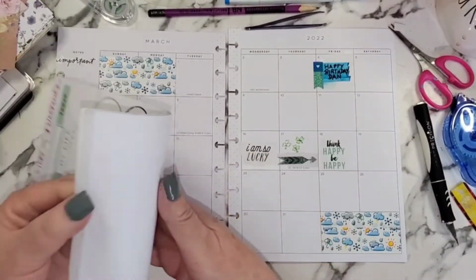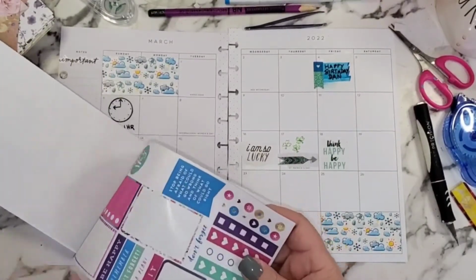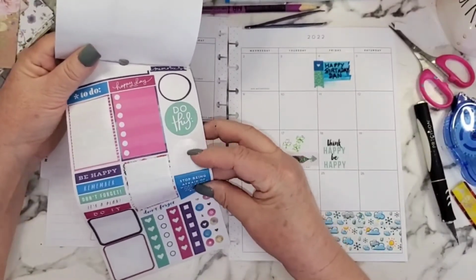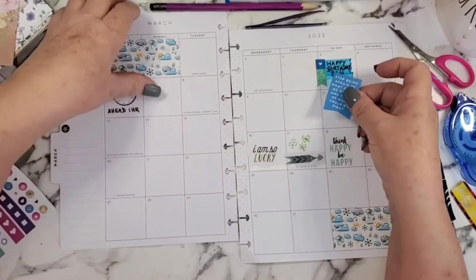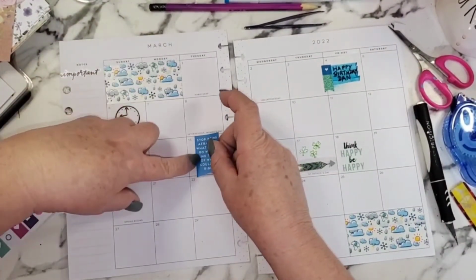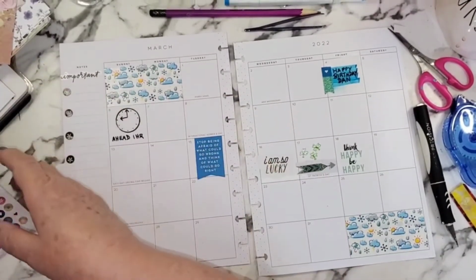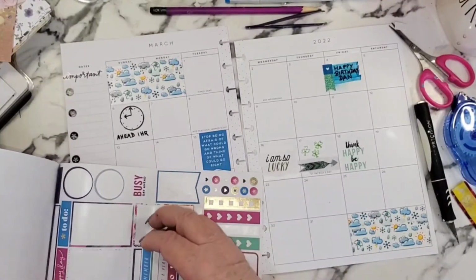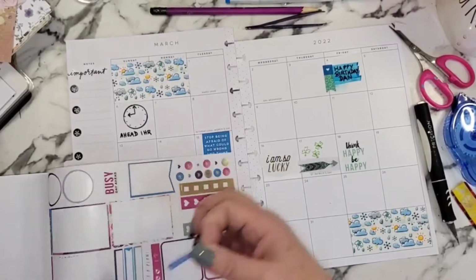So I think these are, I love this blue. Stop being afraid of what could go wrong and think of what could go right. That is really cool. And because I have that there, I'm just going to put it over here like that. I have this little remember. And it's a flag, which is perfect.